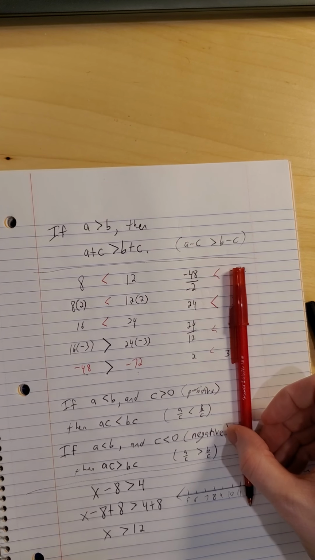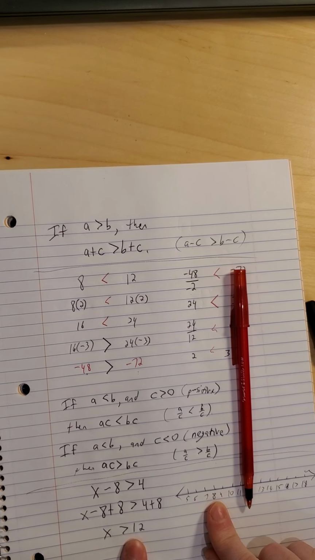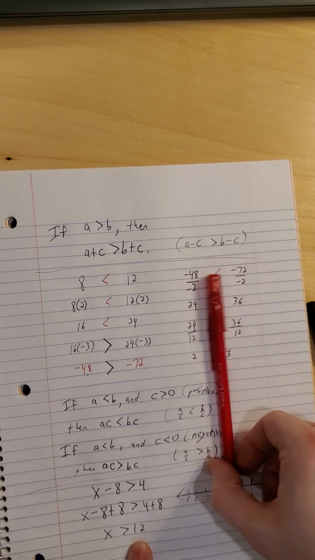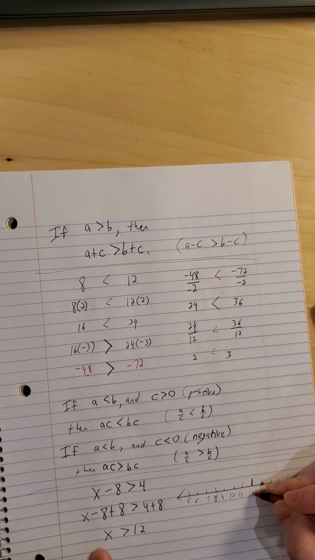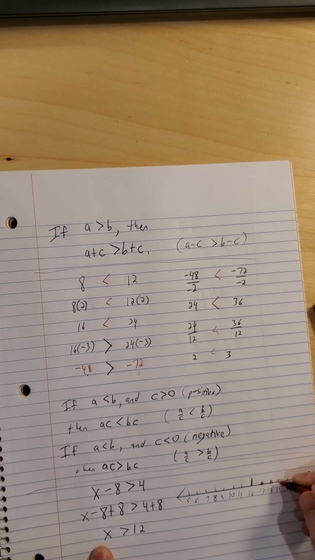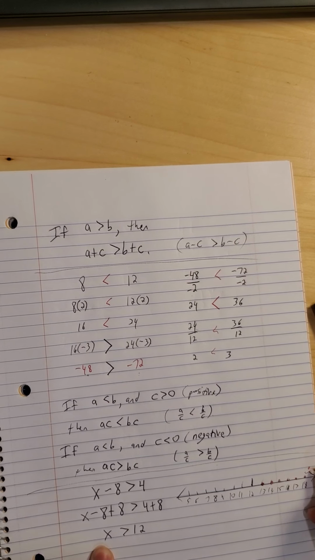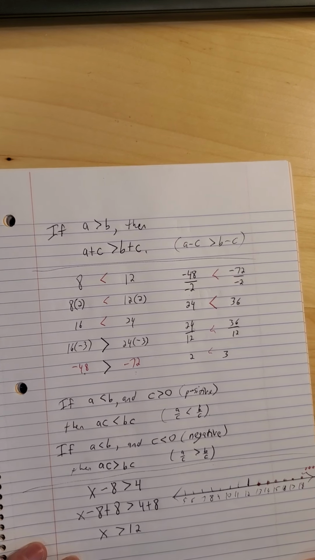So we take a guinea pig from either side and see who works. 8 is greater than 12, doesn't make sense. 15 is greater than 12, does make sense, so I want the right-hand side. 12 is not greater than 12, so I don't get to keep that point. So I'll keep 13, 14, 15, 16, 17, 18. And to tell the reader that I can keep going as high as I want to go, the ellipsis up here in the corner.